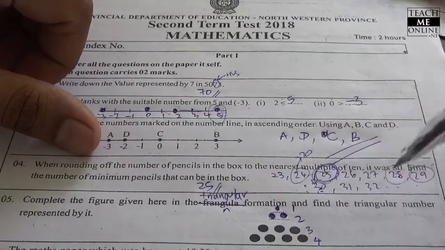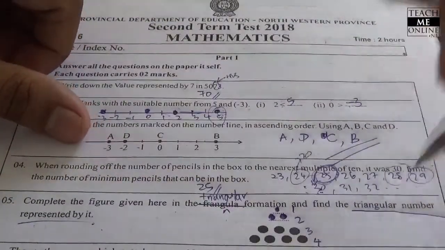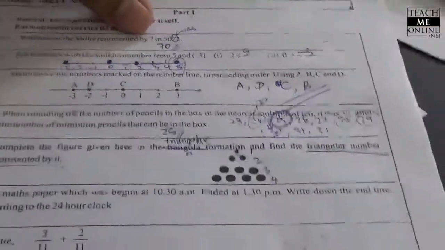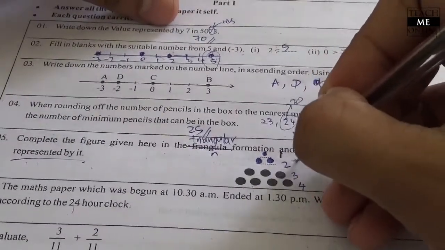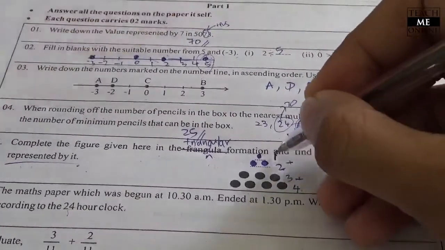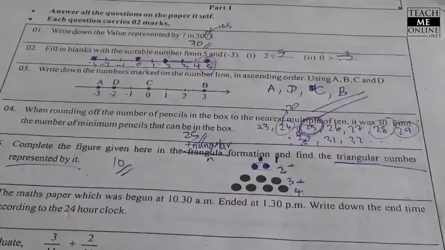Right. Find the triangular number represented by it. So we have to add the rows. Here 1 plus 2 plus 3 plus 4. 1 plus 2, 3. 3 plus 3, 6. 6 plus 4, 10. So number is 10.